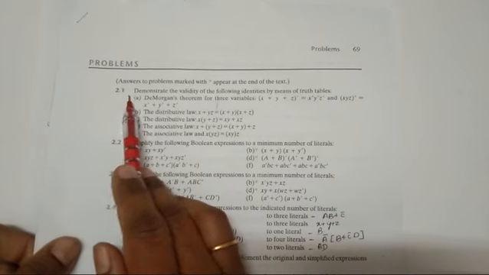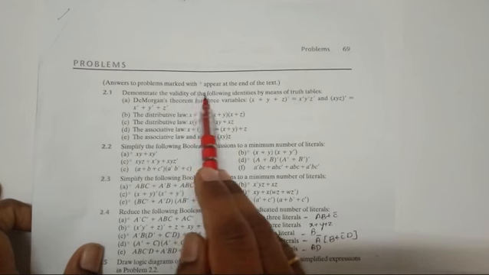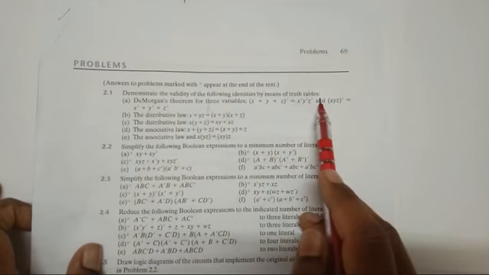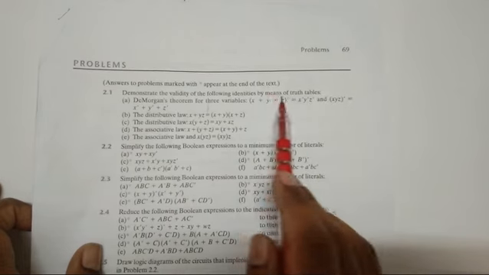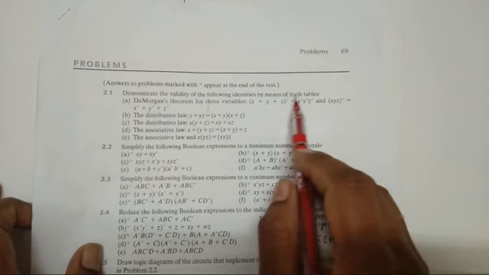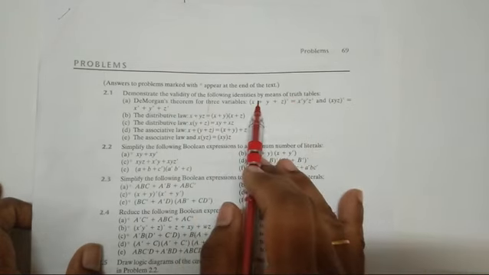The first problem is 2.1. Demonstrate the validity of the following identities by means of truth table. What you have to do is prove this. Checking the validity means you have to prove this by means of a truth table. We have to use the truth table and prove the following identities.